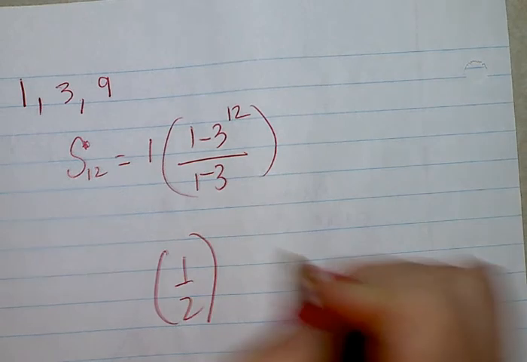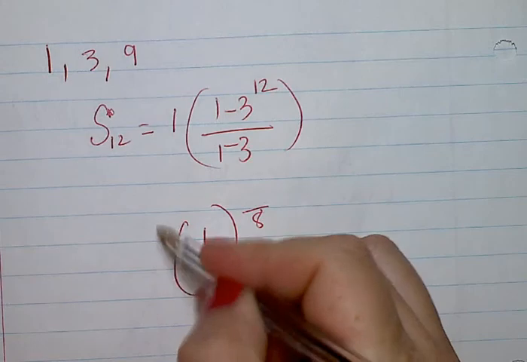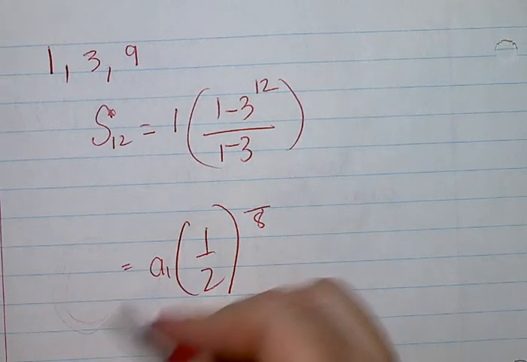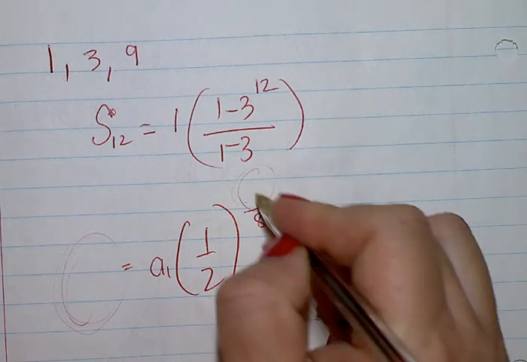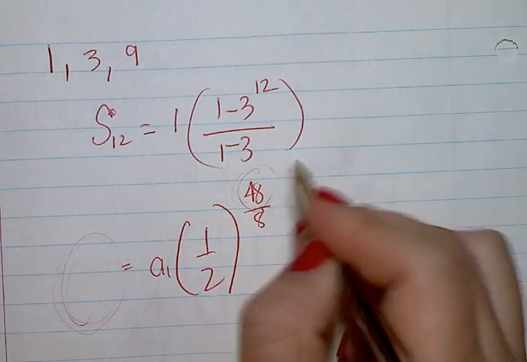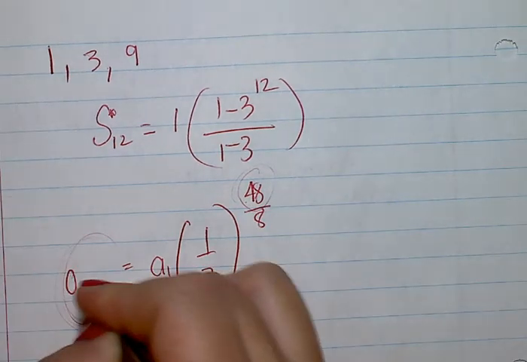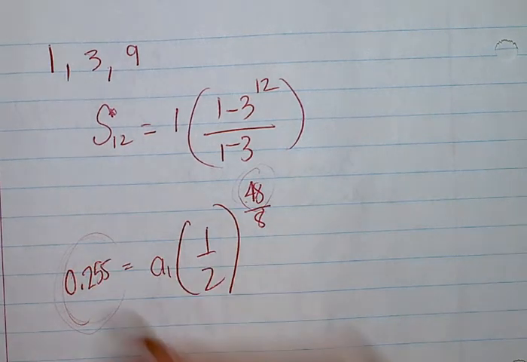How often does that occur? Every 8 hours. The number in front of this should be the initial amount. And this amount is the total amount after a certain number of hours. We're told after 48 hours, the isotope has a mass of 0.255 milligrams. What is the initial amount?